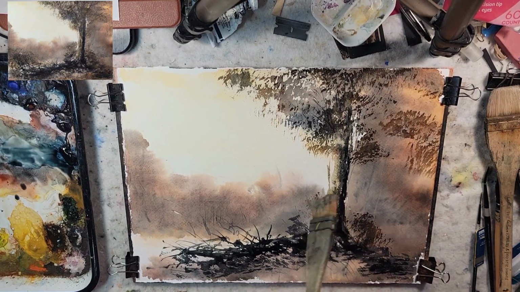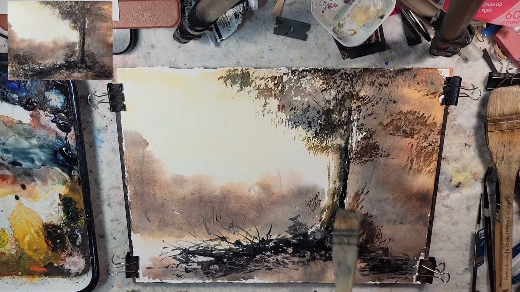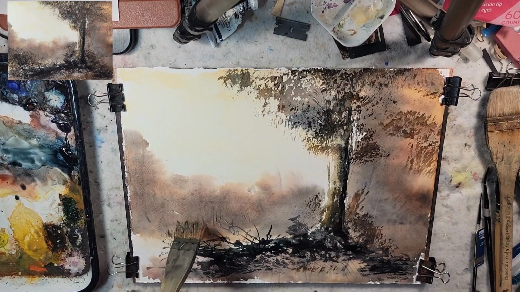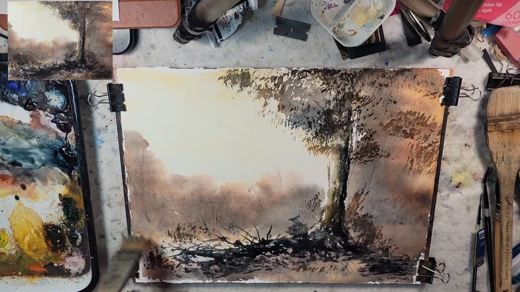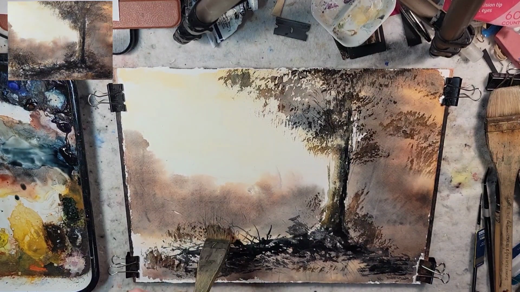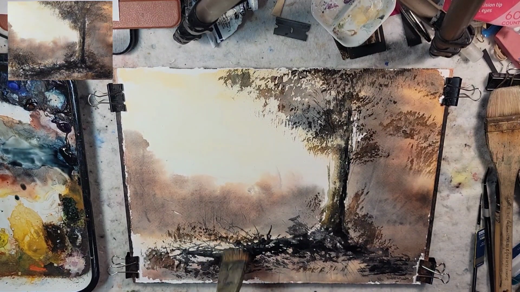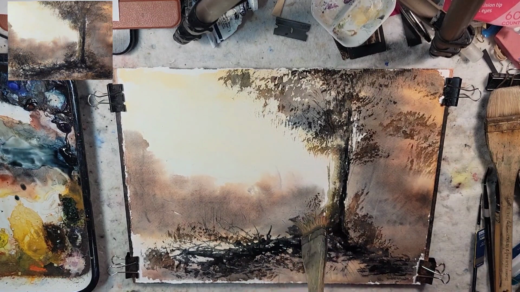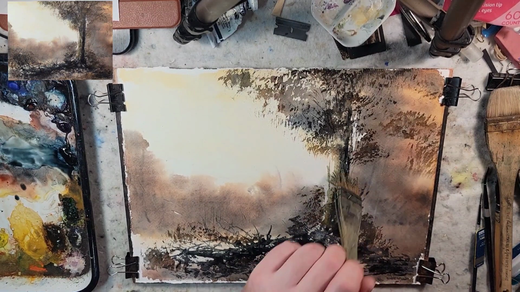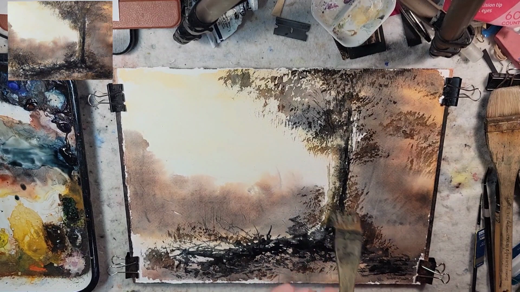We can use the hake for that chaos as well. That would be over here. It's a lot of movement.